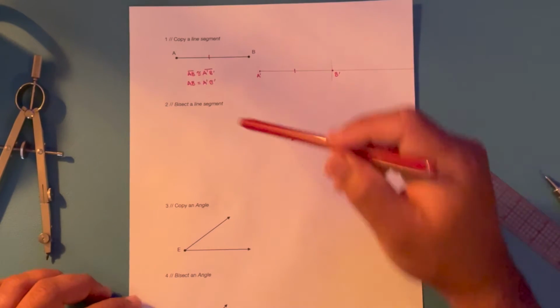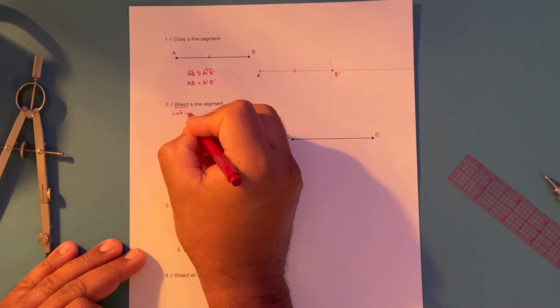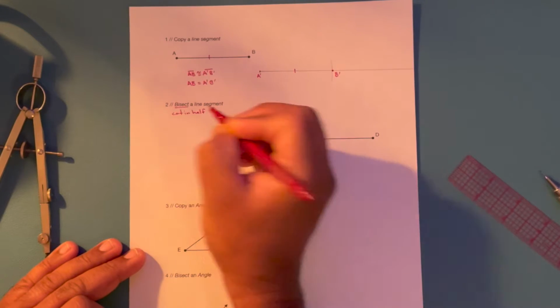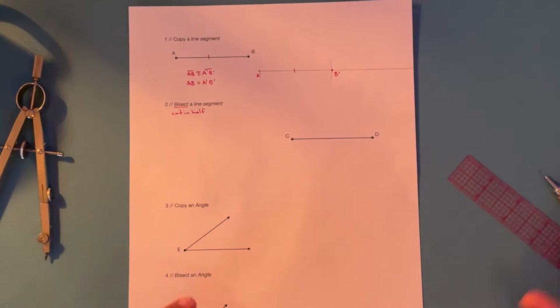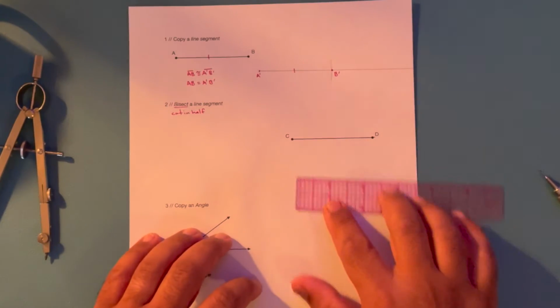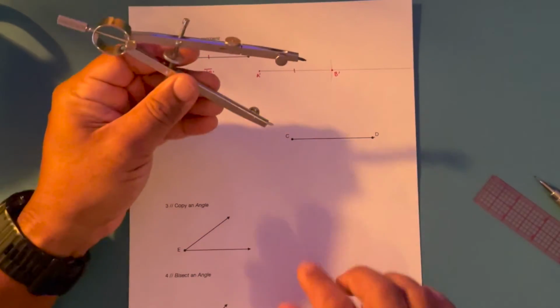Bisect a line segment. Bisect means cut in half. So we're going to cut this segment in half, not by measuring, but by using a compass. So we're going to take the pointy end and put it on C.